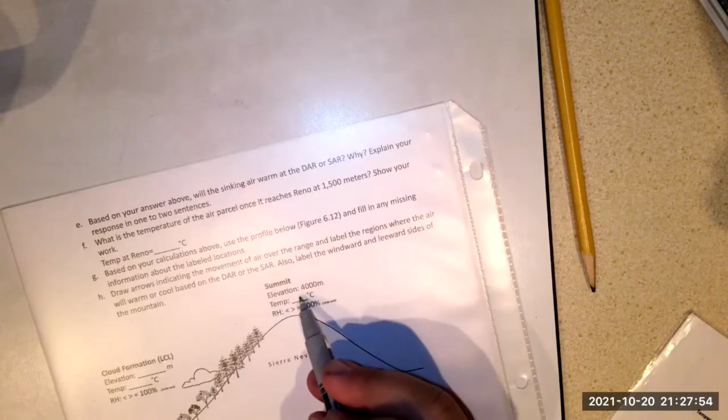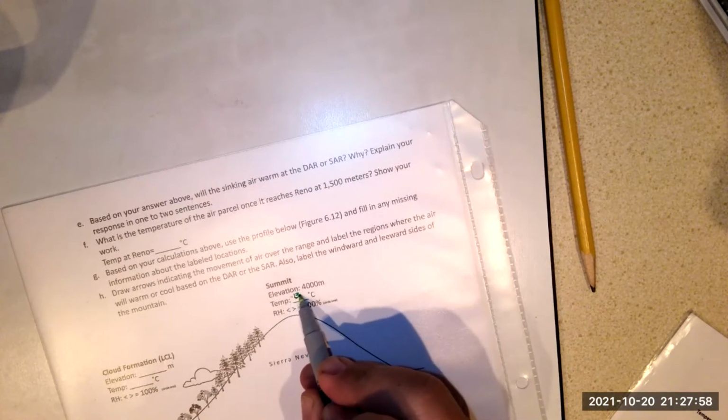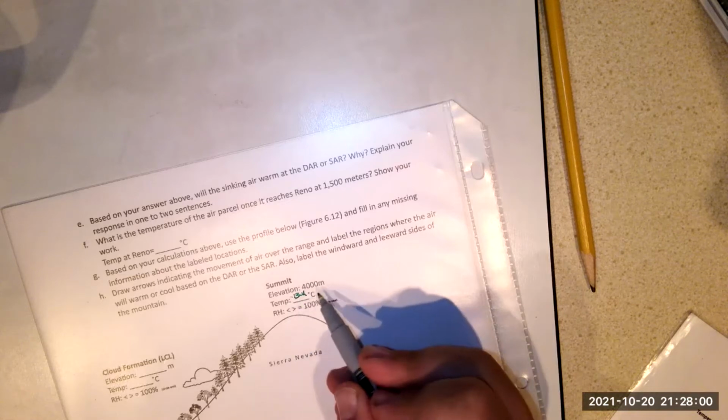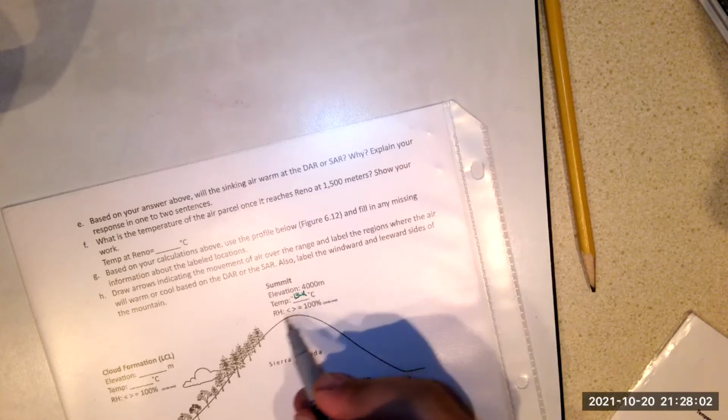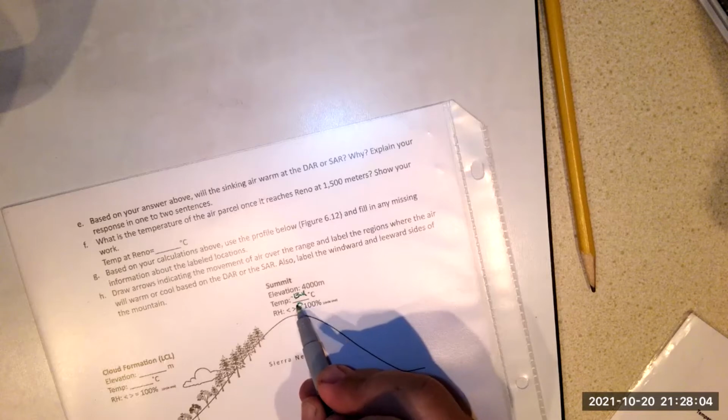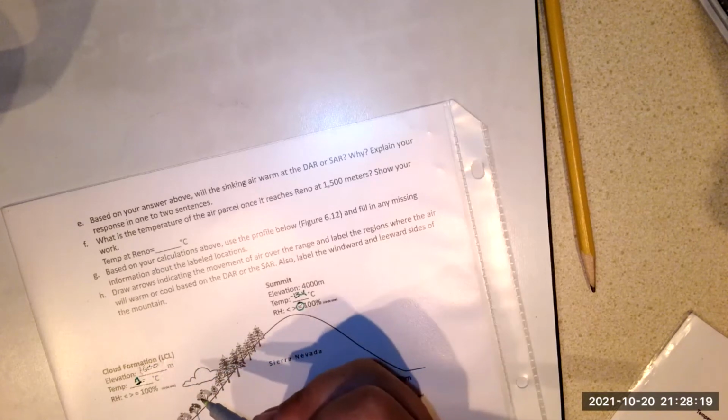We're up here at the summit, and we've already determined that it's negative 13.4 degrees, and relative humidity is 100%. We talked about this already, so we're just going to fill this in. At 1,600 meters, the temperature is 1 degree, and again we're at 100% humidity.